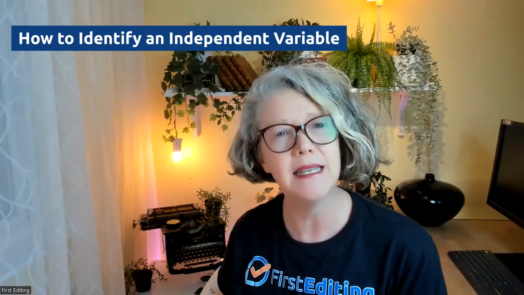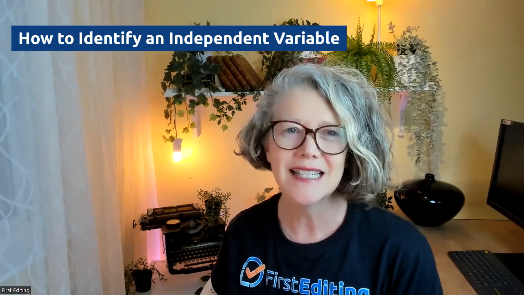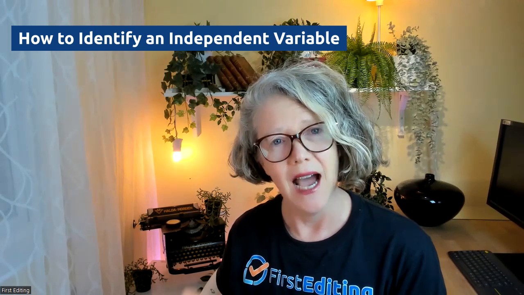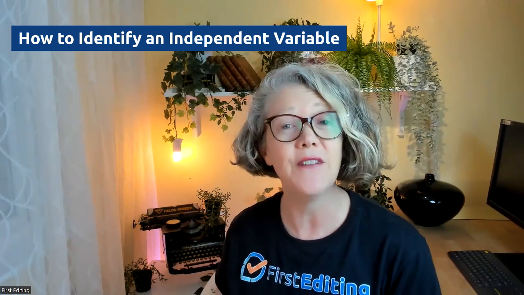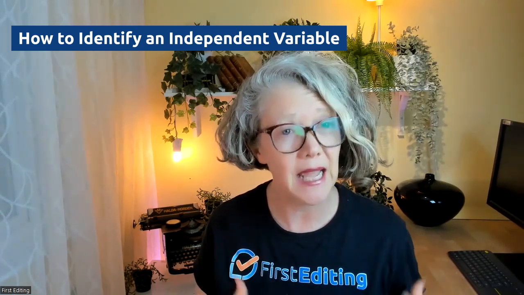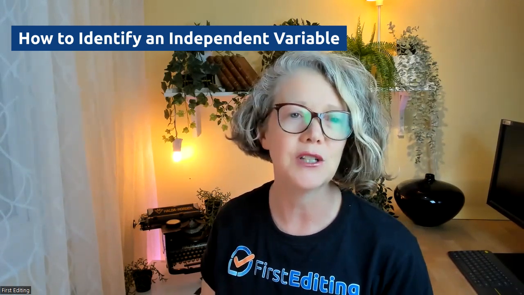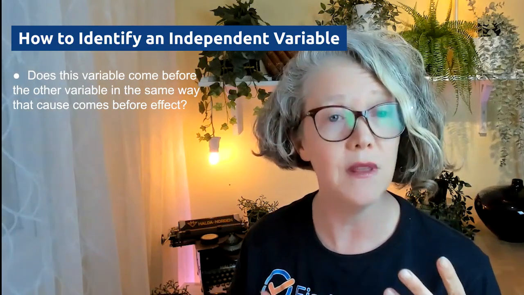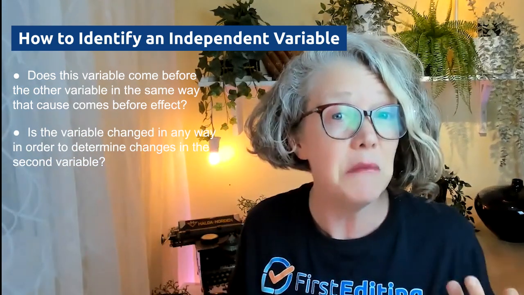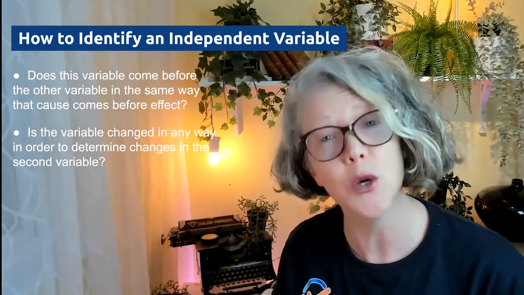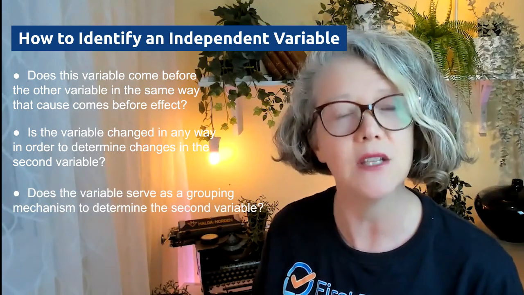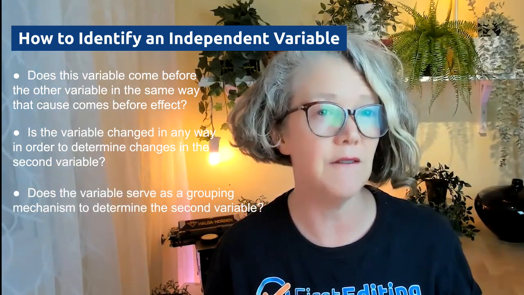How do you identify dependent and independent variables? Not all studies explicitly say the words, which means you have to be able to recognize them on your own. I'd say that generally the relationship between the different factors being measured should point you in the right direction. And if you want to identify an independent variable, you can ask yourself the following questions. Does this variable come before the other variables in the same way that cause comes before effect? Is the variable changed in any way in order to determine the changes in the second variable? And does the variable serve as a grouping mechanism to determine the second variable?